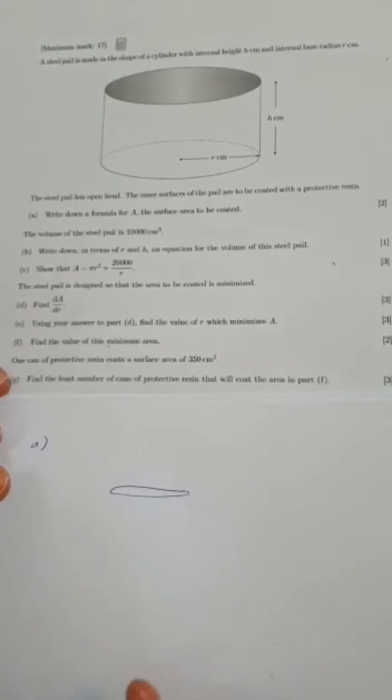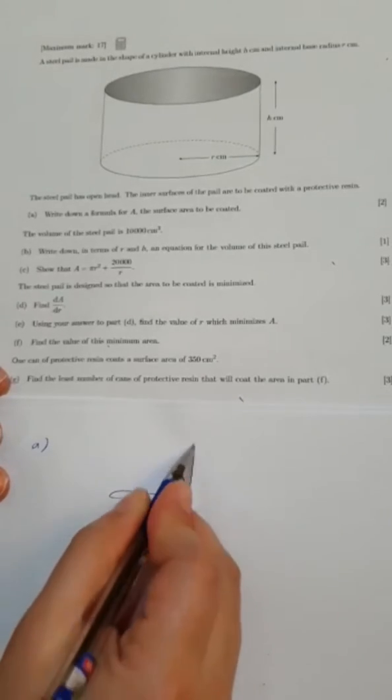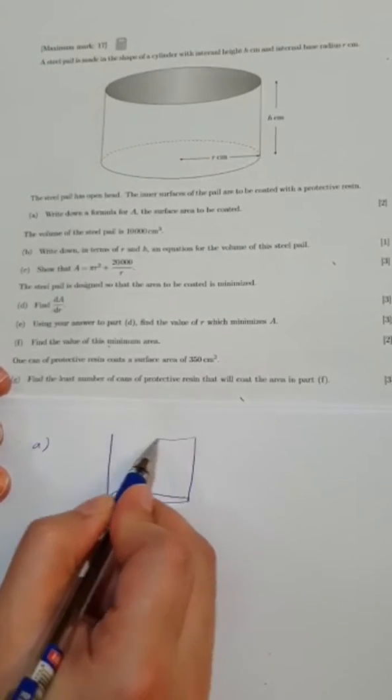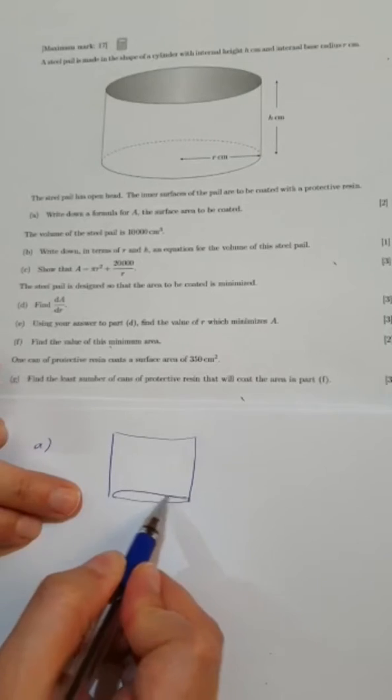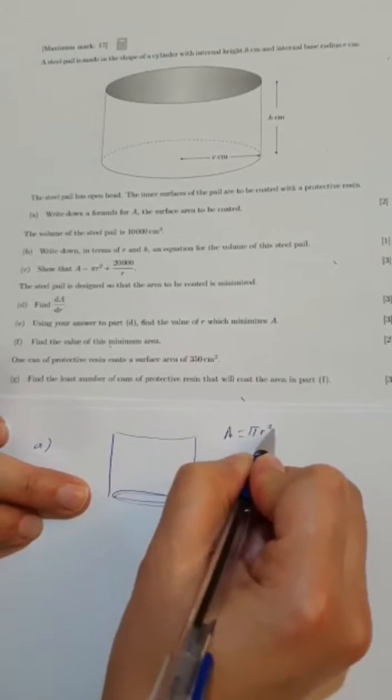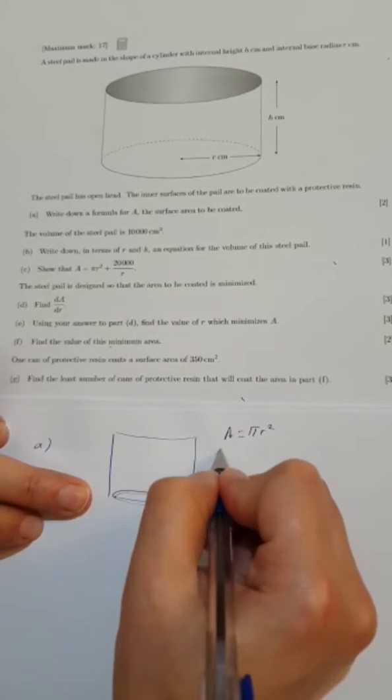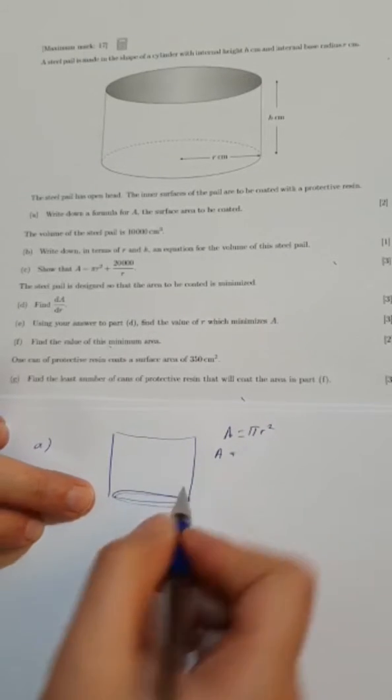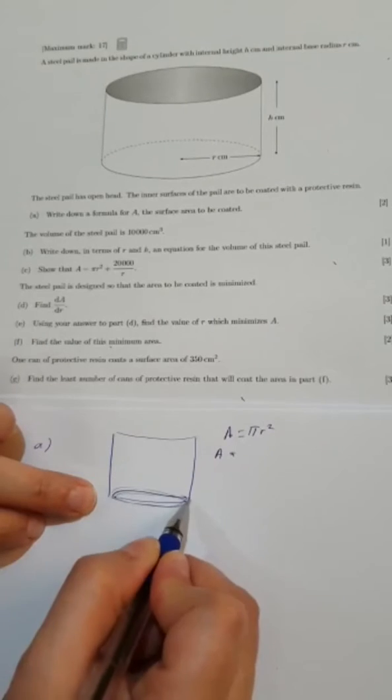First of all, the surface area will include the bottom part, which is the circle, the base of the cylinder, and the curved surface area. So we know that the area of this circle will be pi r squared, and the area of the second part will be only the circumference around multiplied by the height.